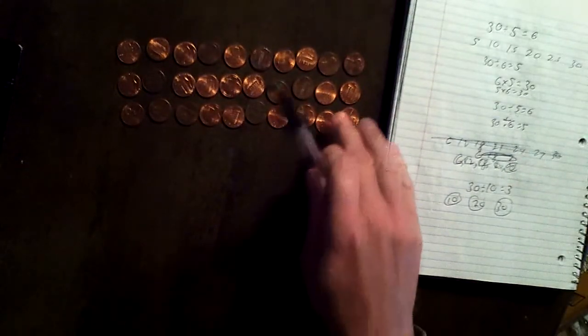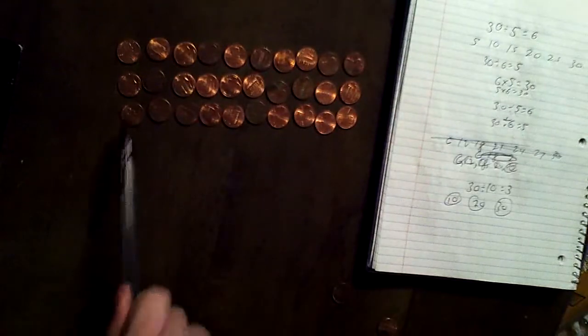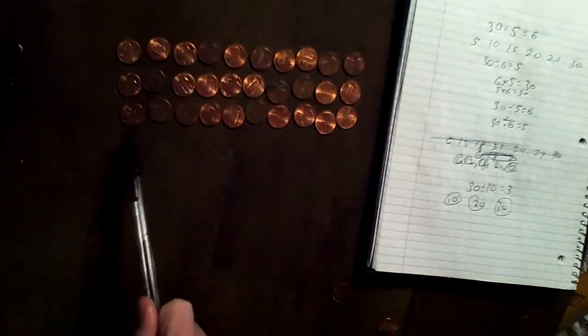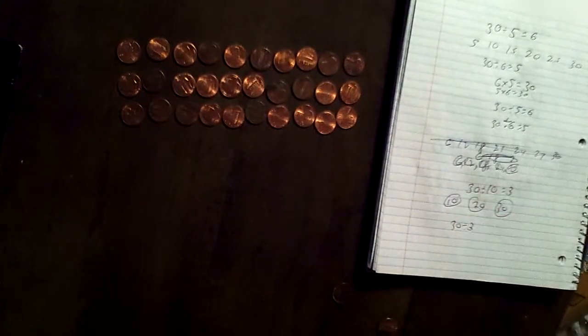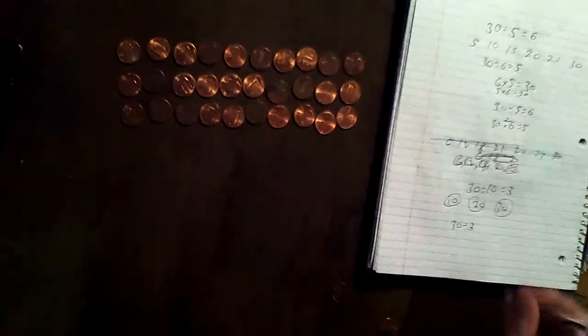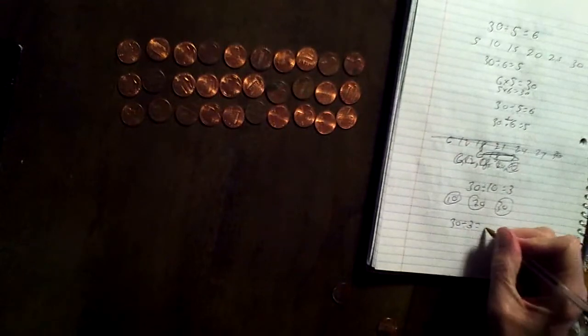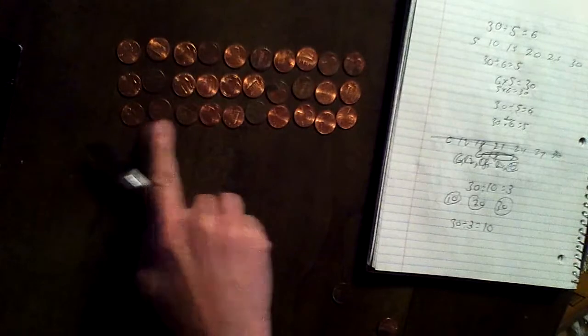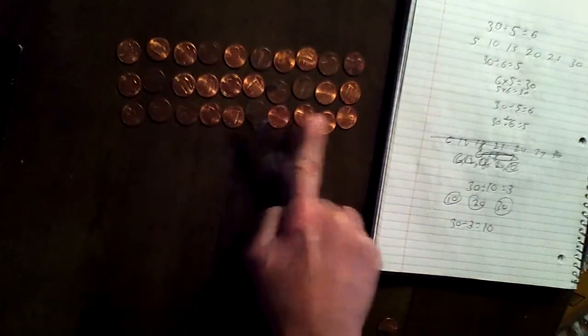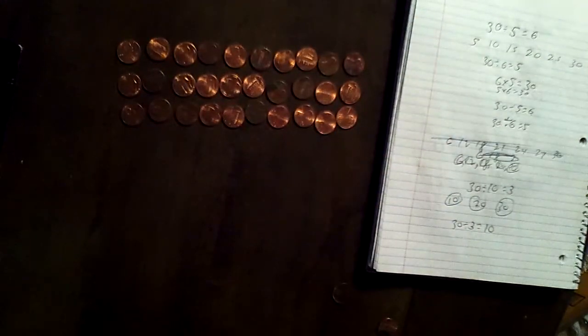And at the same time, if you look at it this way, the columns are groups of 3. So I'd be taking 30 divided by 3. If 30 divided by 10 is 3, then 30 divided by 3 must be 10. Because if you see the groups of 3 here, we've got 1, 2, 3, 4, 5, 6, 7, 8, 9, 10 groups of 3. All right? So that's what division is, taking a total, in this case like 30, and putting it into equal groups.